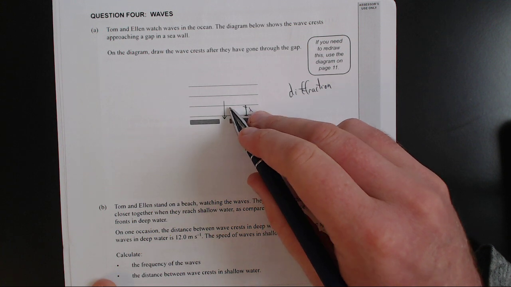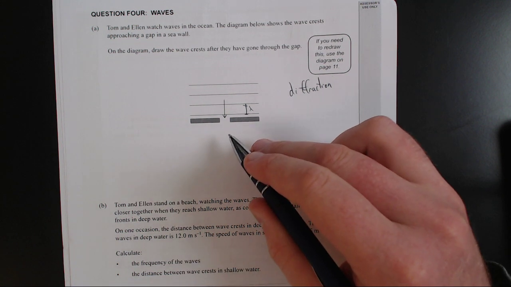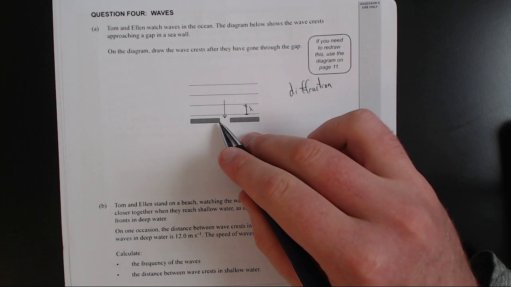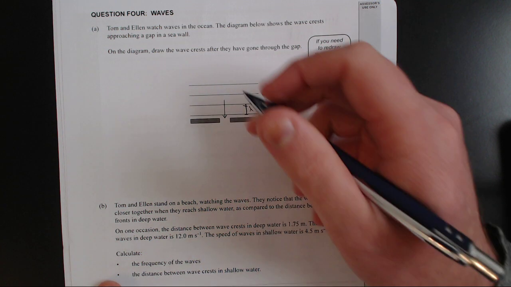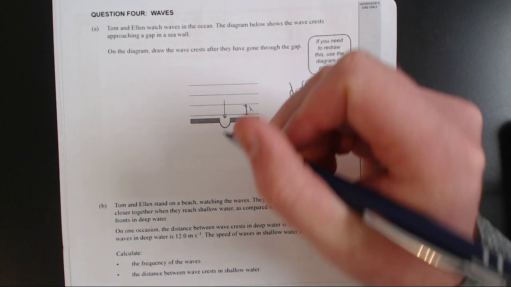In fact, if we measured it up, this might even be greater than that slit, which should imply that you shouldn't get very much diffraction at all. But I'm guessing they're trying to aim for it being very, very similar size. So we should get a nice diffraction pattern like so.